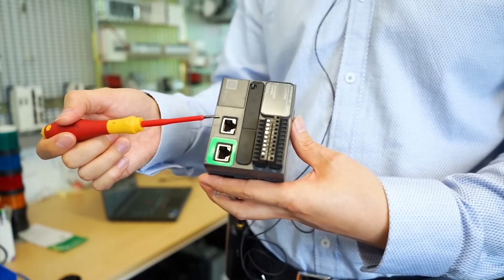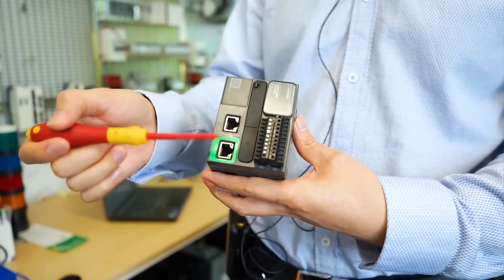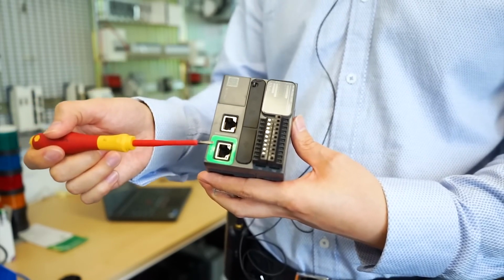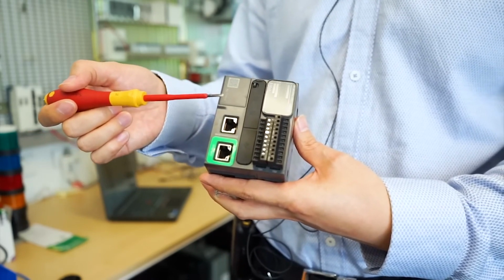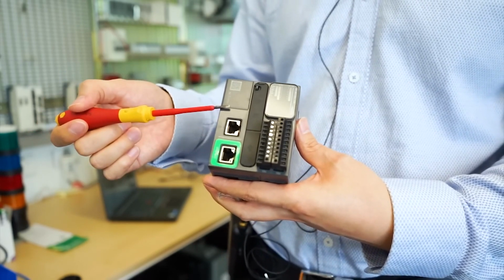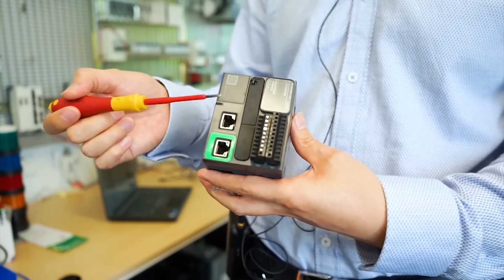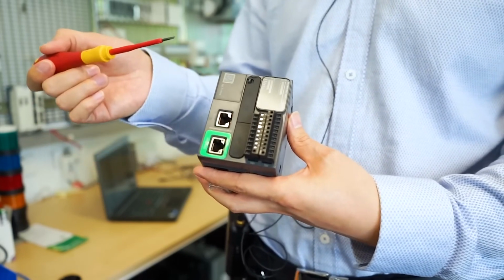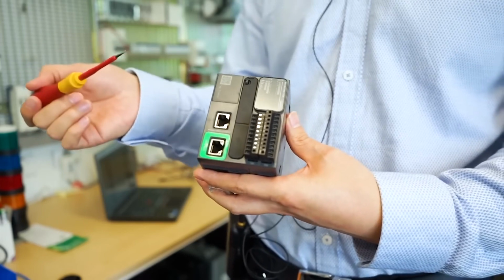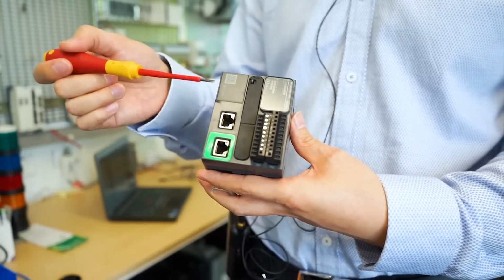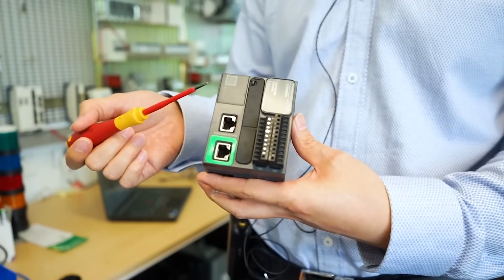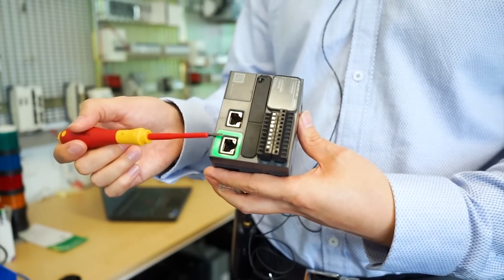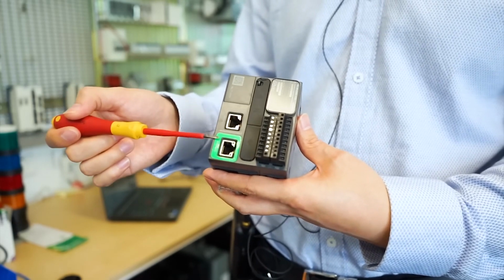The top one is the serial port, and then the bottom one with the green label around is the Ethernet port. For the serial port, make sure you use the serial cable to connect it to the computer or to the HMI or other Modbus devices. Make sure you don't use the Ethernet cable because that might damage the PLC. Down the bottom you have the Ethernet port.